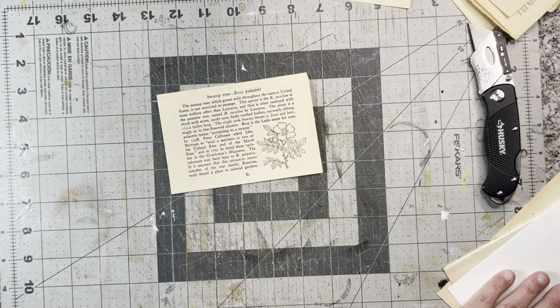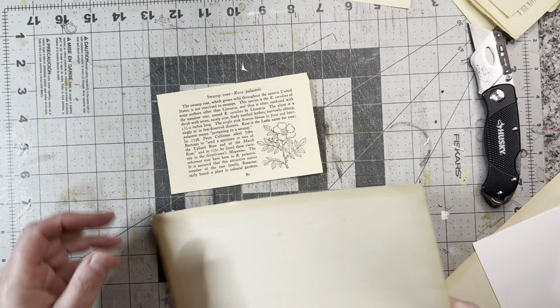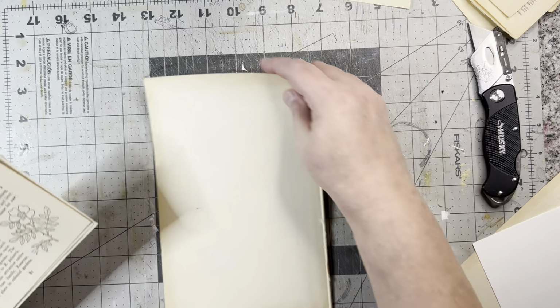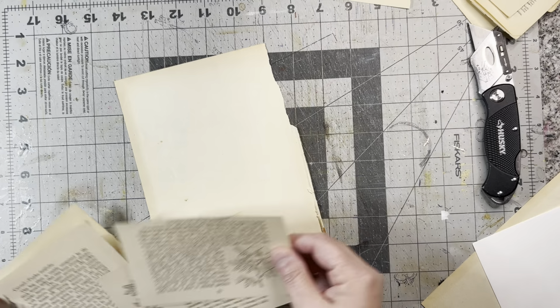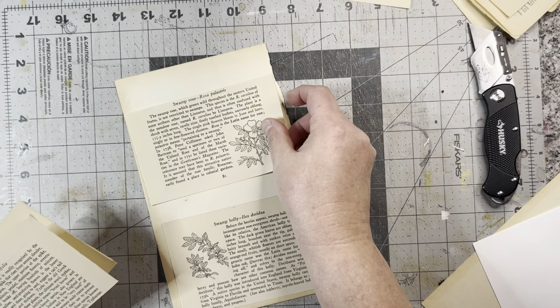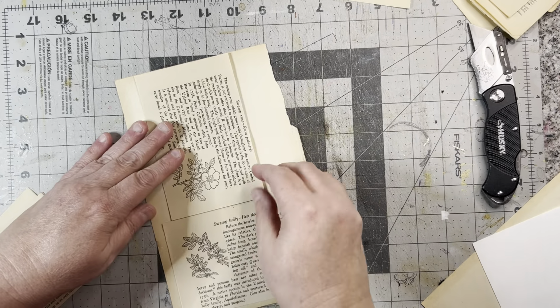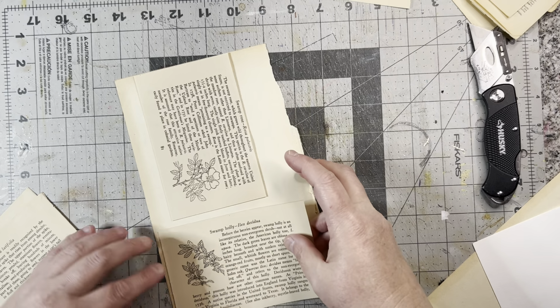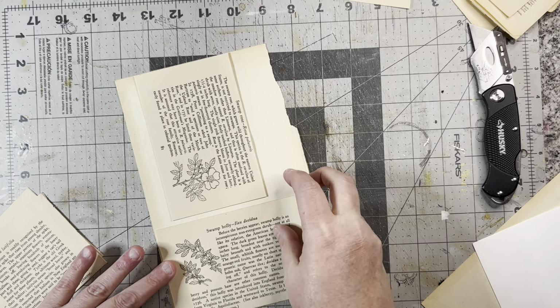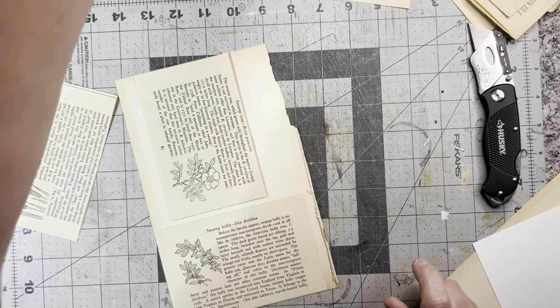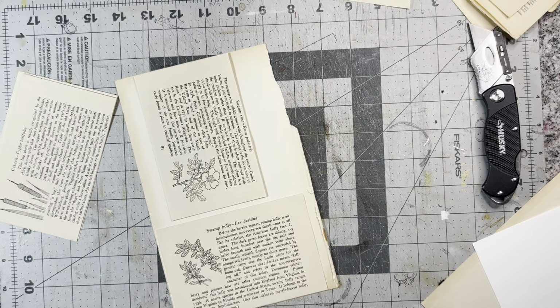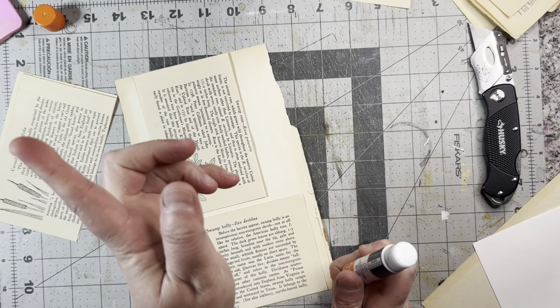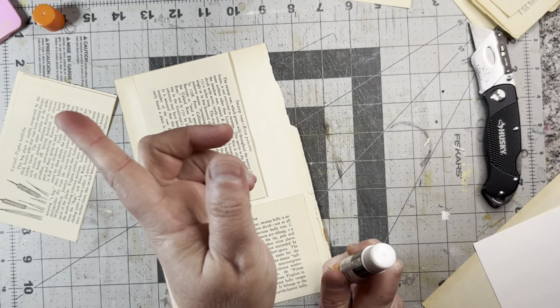So, let's see here. And I'm not going to clang around with my sewing machine tonight. My neighbor probably would appreciate it if I don't. My sewing machine's up against that wall, and that wall is my neighbor.